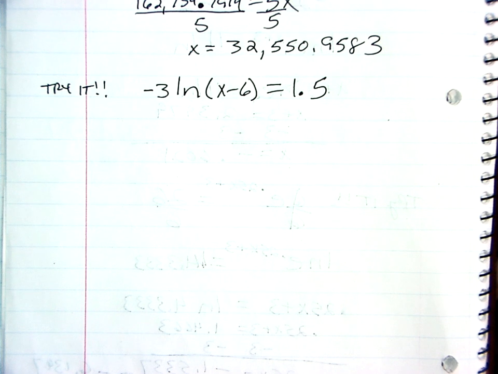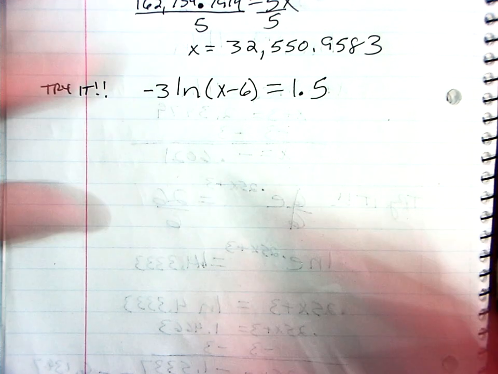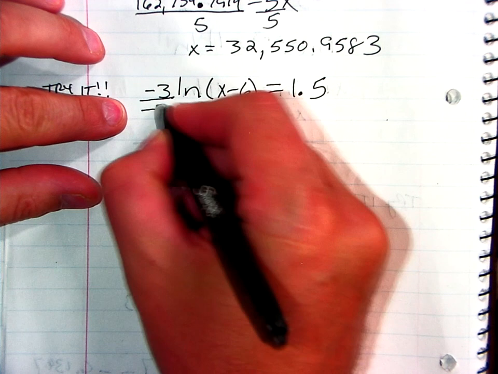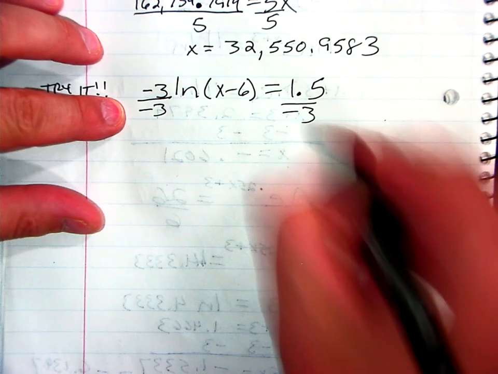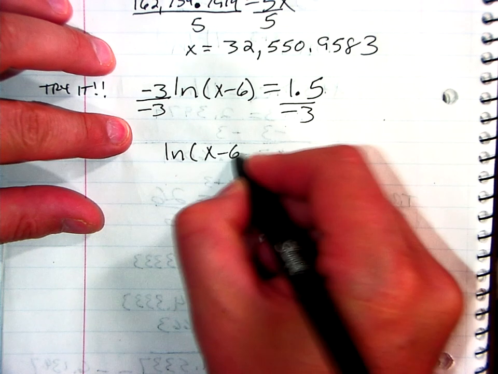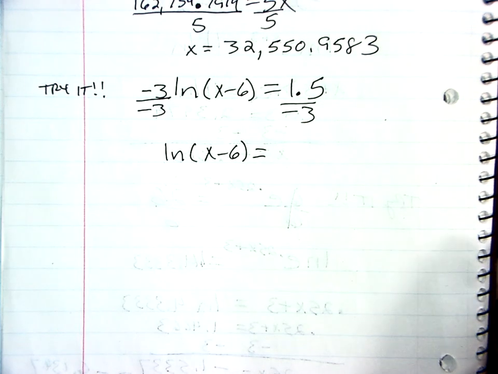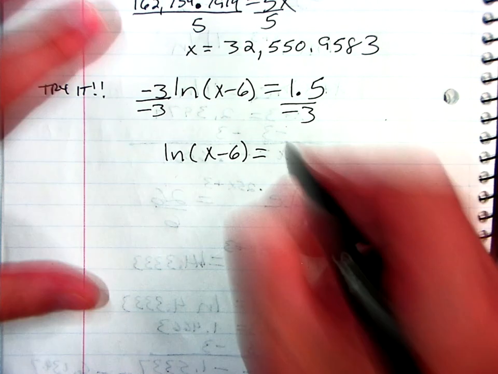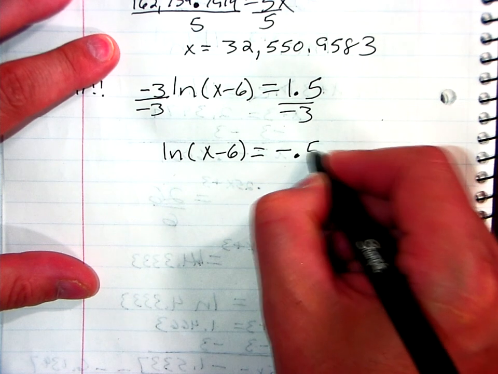Alright, we ready? Okay, did we get an answer? Ooh, that's not what I got. Alright, what's the -3 doing to the ln x minus 6? Multiplying, so to get rid of it, I divide. I don't know, we're going to find out right now. 1.5 divided by -3 is -1/2. Are we good with that?